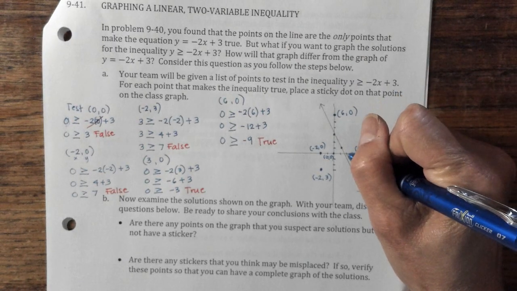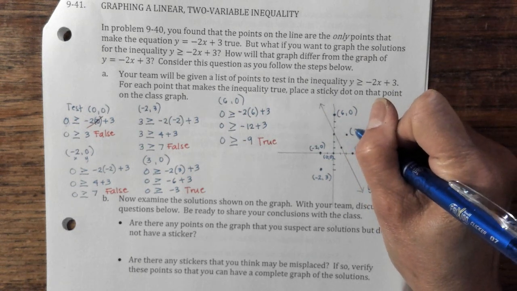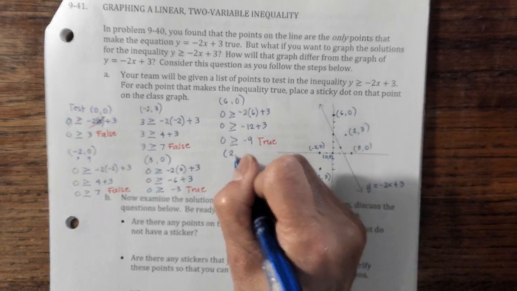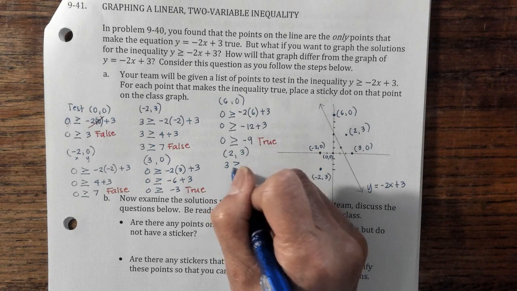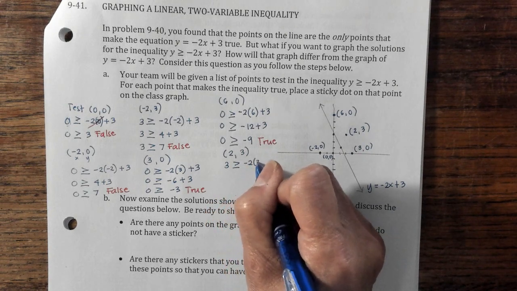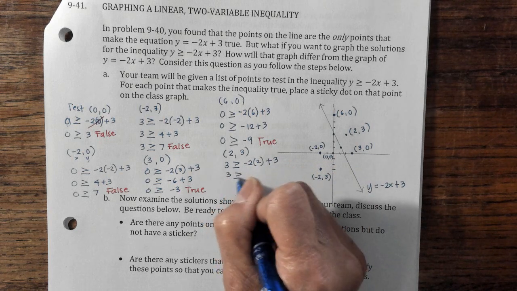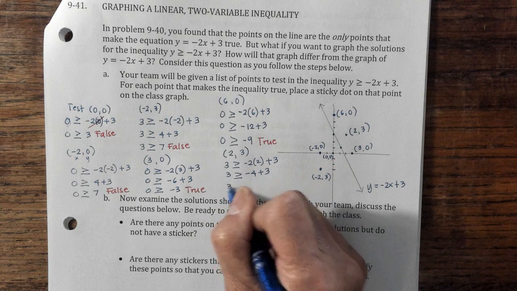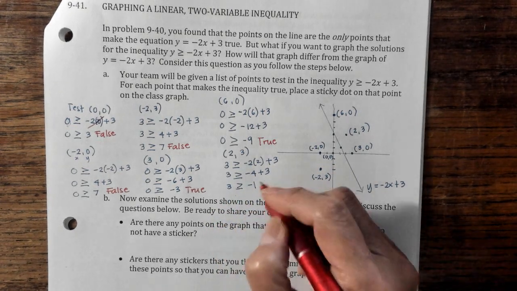Okay, let's take the last point, 2, 3. So this is your 3 is greater than or equal to negative 2 times 2 plus 3. Is 3 greater than or equal to negative 4 plus 3? Is 3 greater than or equal to negative 1? Again, that is true.